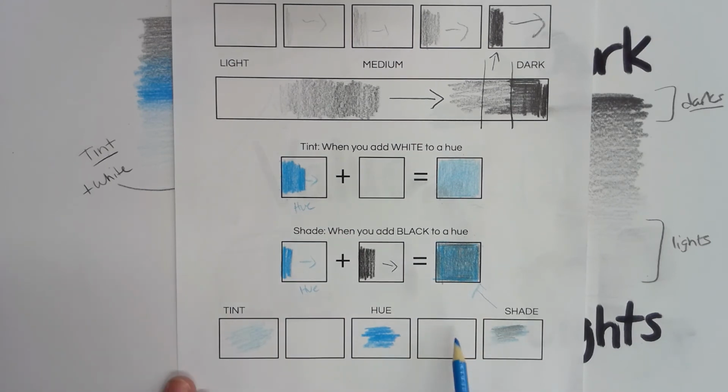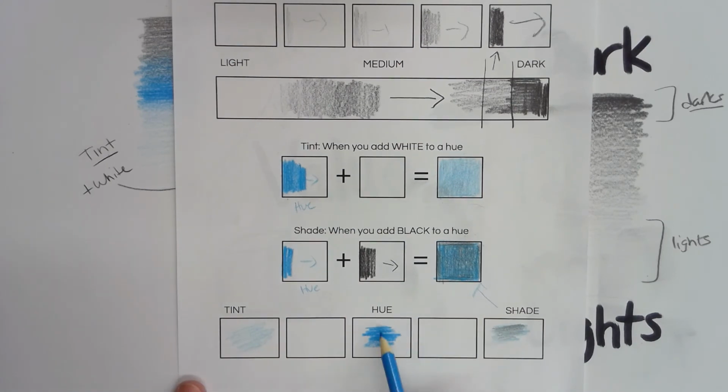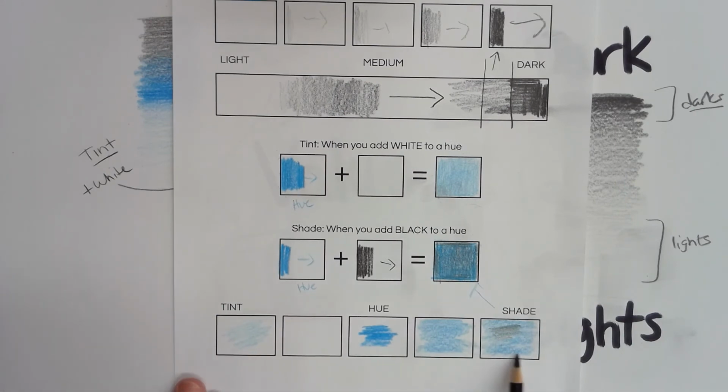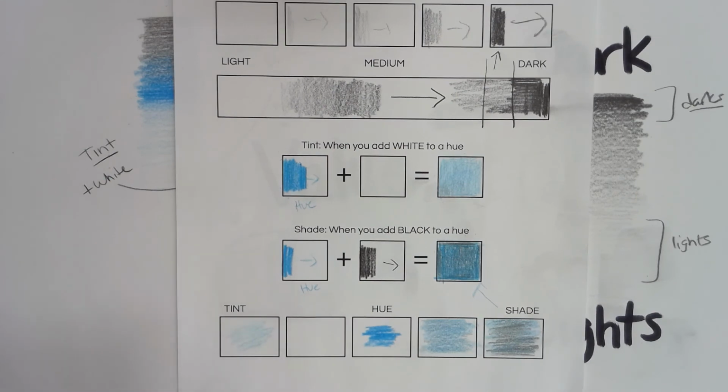Now, I know that the more I add black, the darker it gets. So this one is going to have less black than the one right underneath the shade. If I fill this all the way in, and I have about this much black in here, that means I want a little bit less here since it's in between my darker blue and my straight up blue.